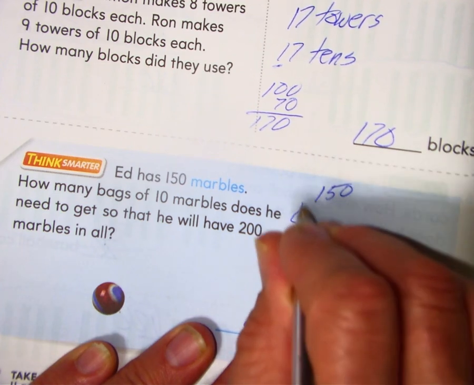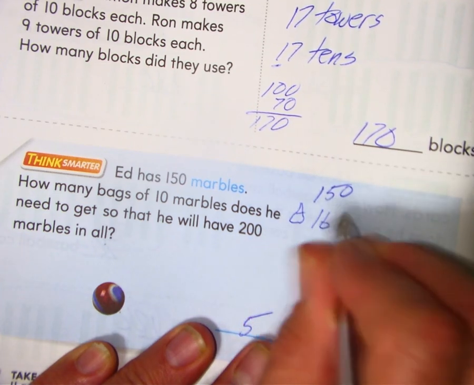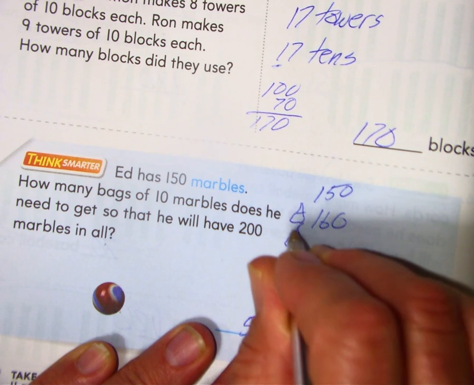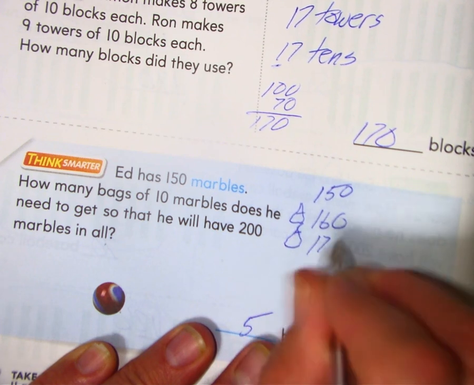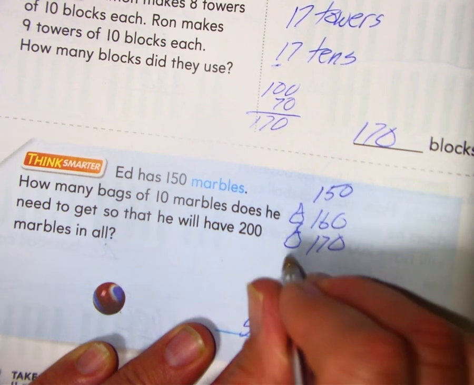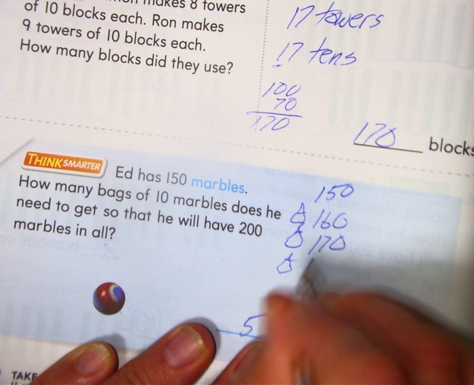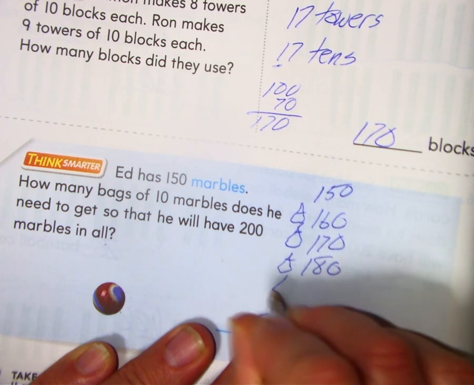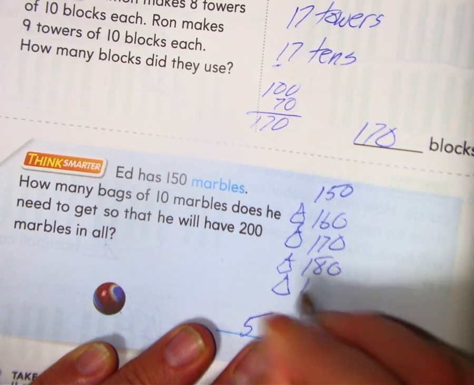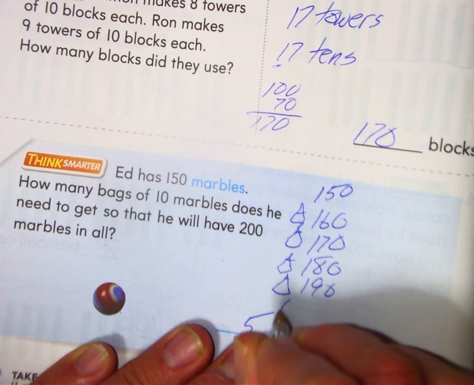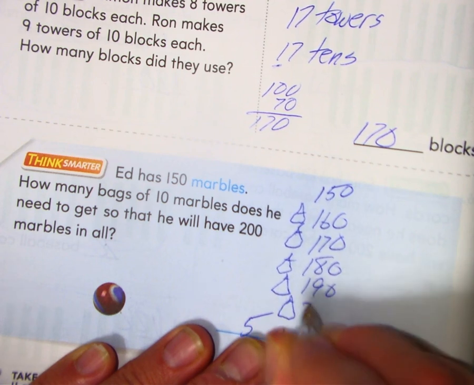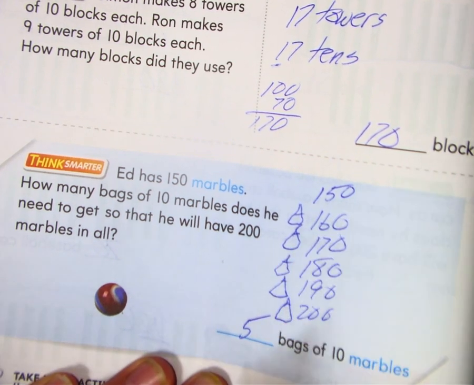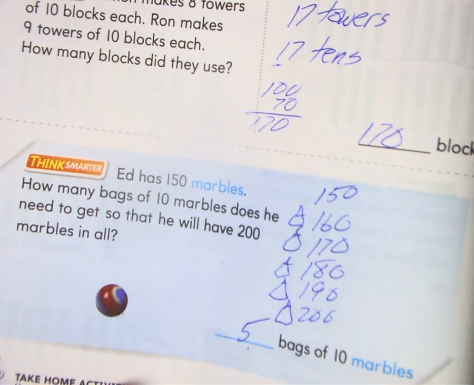Tú puedes escribir aquí, mira, empezamos con 150. Bolsa número 1 son 10. 160. Bolsa número 2, 10 más, 170. Bolsa número 3, 180. Bolsa número 4, 190. Y por fin con bolsa número 5, 200. 5 bolsas de 10 canicas.